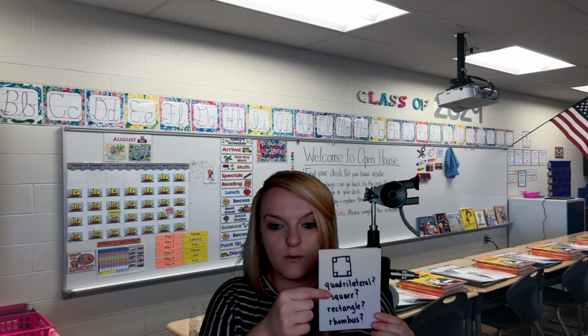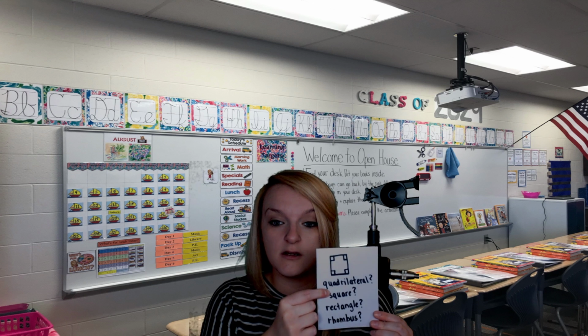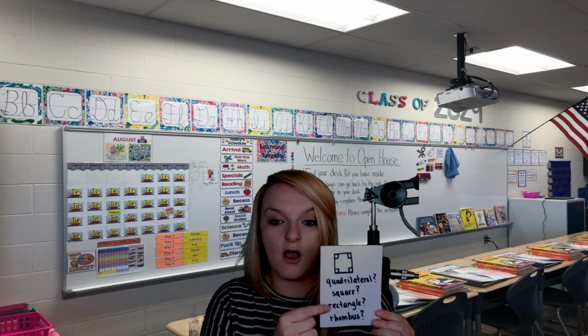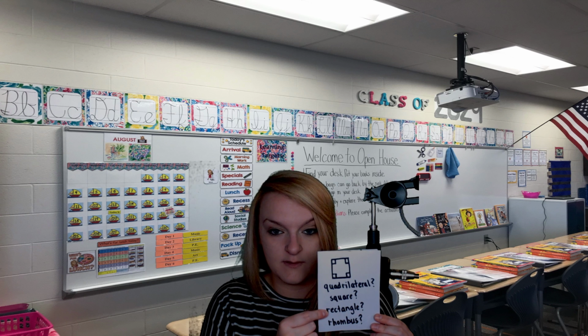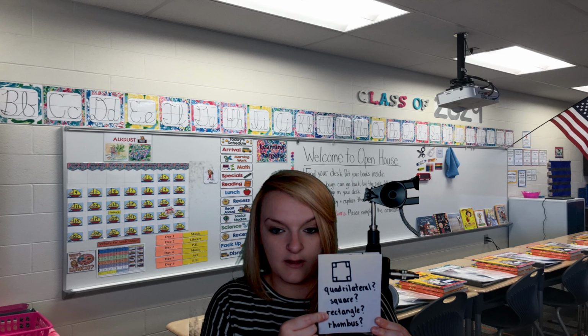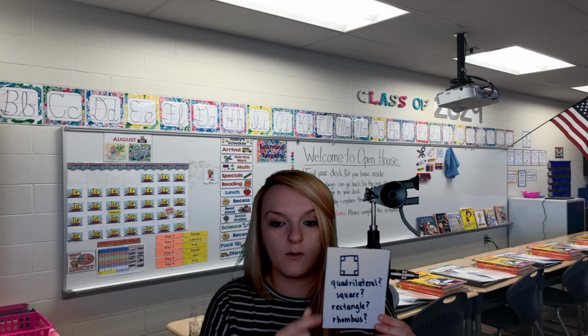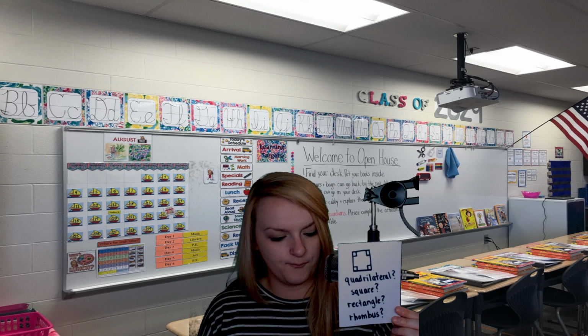This is also a square. We learned all squares are rectangles because it has 4 right angles, 2 sets of parallel sides, and 2 sides of equal lengths. Okay, so it's also a rectangle.